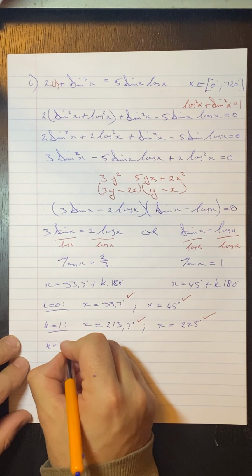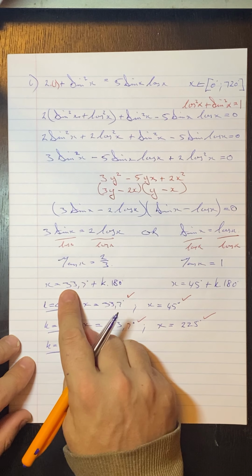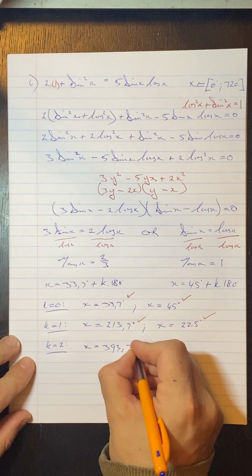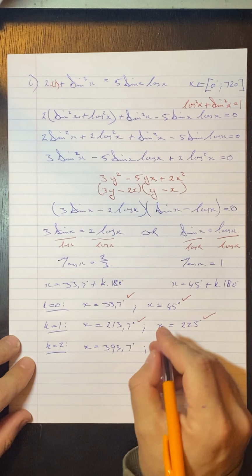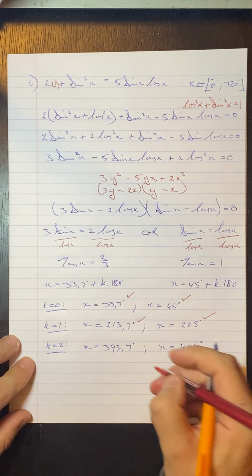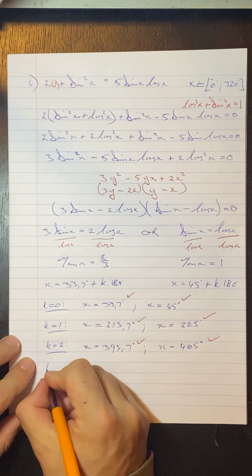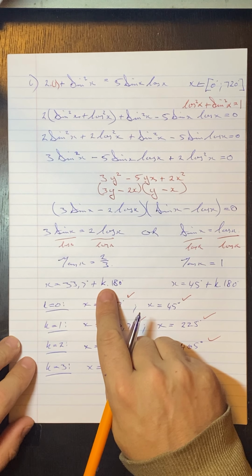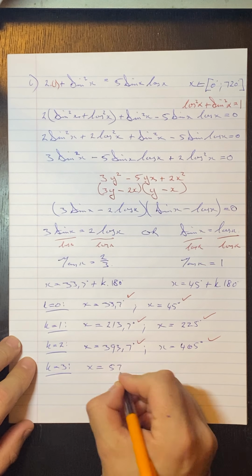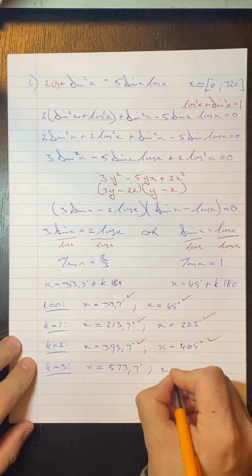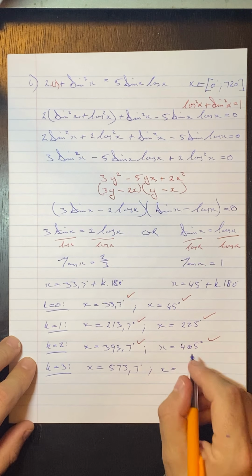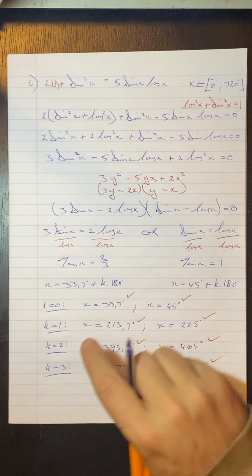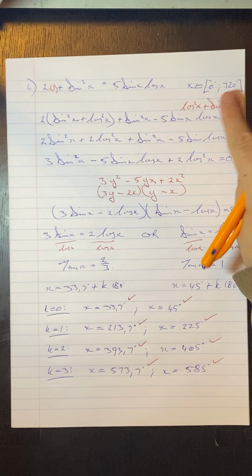Go when k is equal to 2. So when k is equal to 2, we've got 33.7 plus 360, and we get x is equal to 393.7. And for this one, we get 45 plus 360 gives us 405. These are both within our interval. When k is equal to 3, we get x is equal to 33.7 plus 3 times 180, and we get 573.7, and x is equal to 45 plus 3 times 180, and we get 585 degrees. Those are both within our interval. Now, grade 11, I'm not going to go when k is equal to 4, because I can see it's going to be well outside our interval.